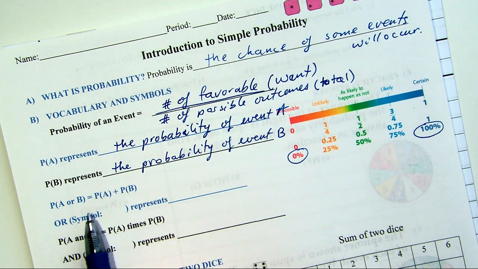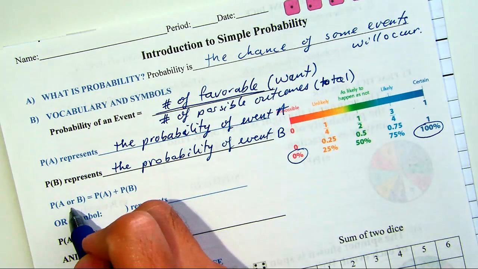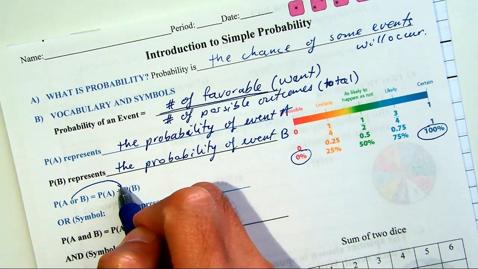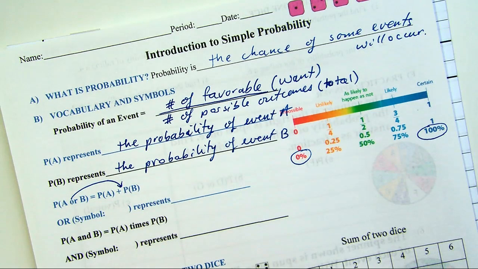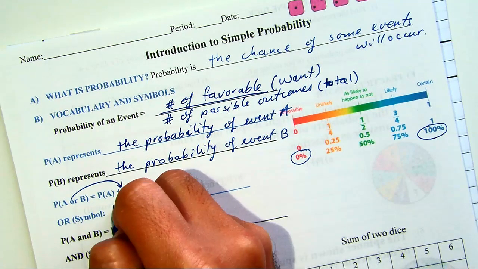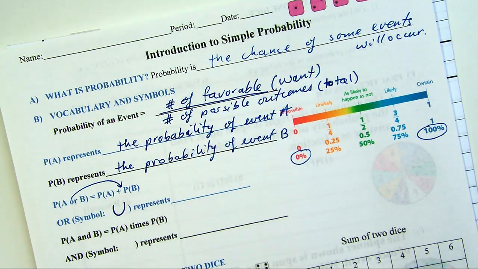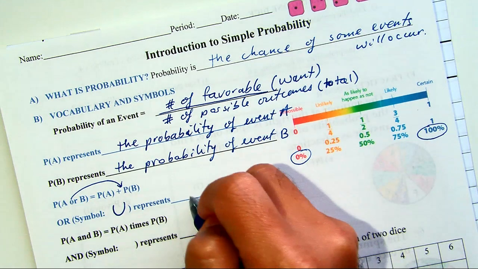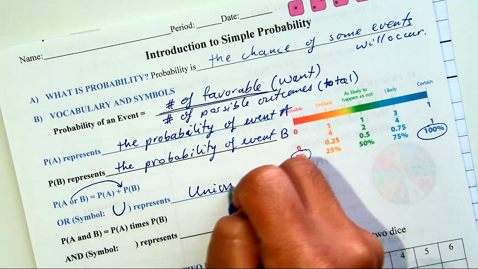Now we're going to do some addition. So when you see an "or," it means either A will happen or B will happen. Now when we see the word "or," it's going to be the letter U, an abbreviation for union. That means together.